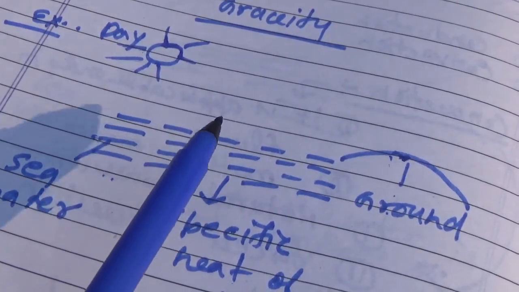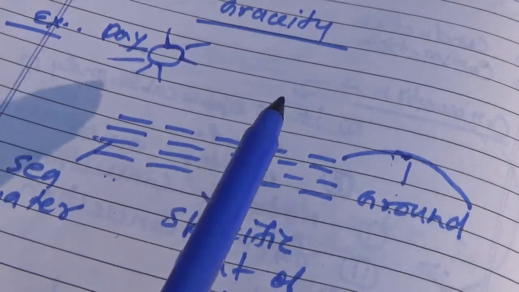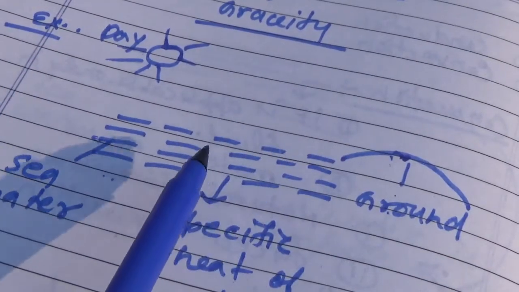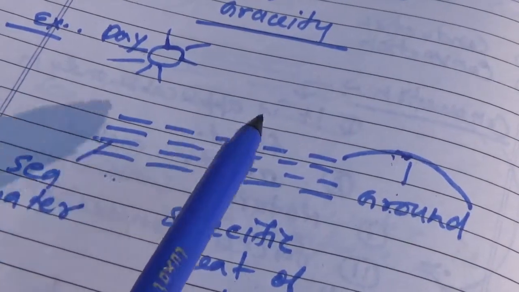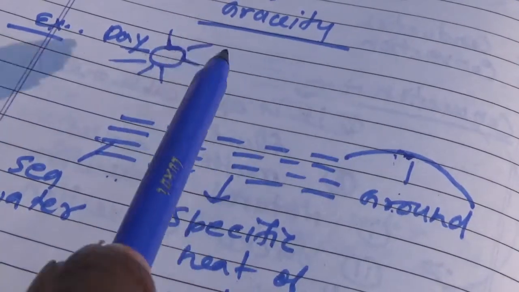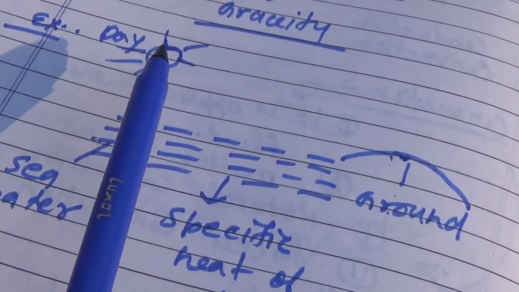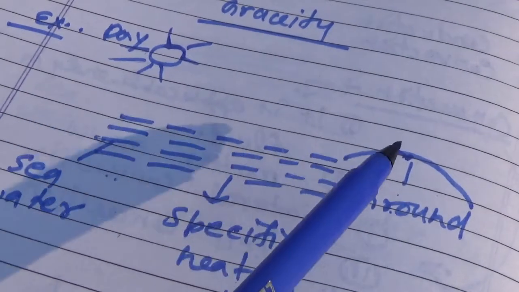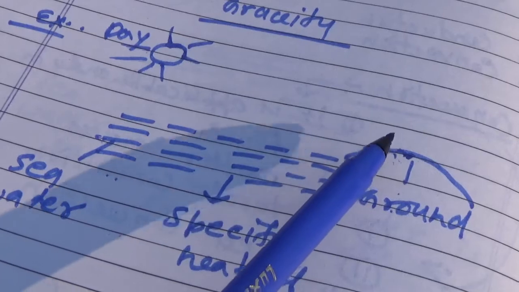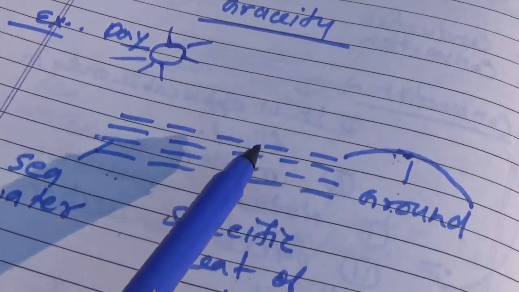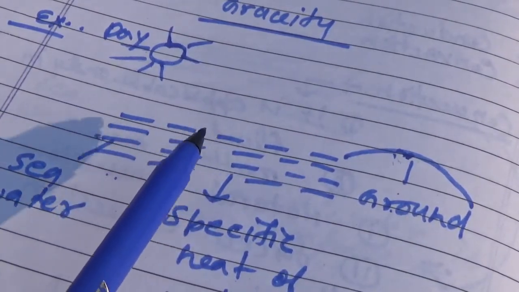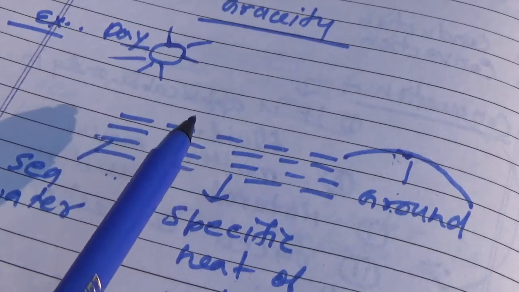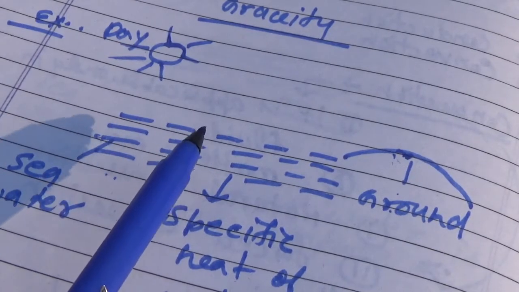As we have told you, the specific heat of water is very large, so when heat energy is supplied by the sun to both, the ground warms quickly compared to the surface of this sea water.